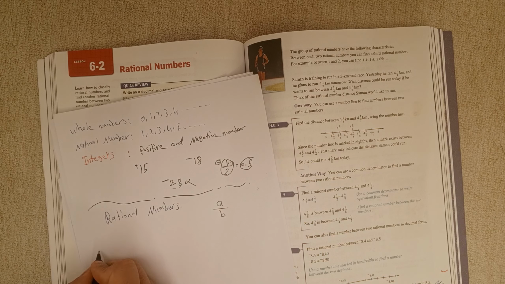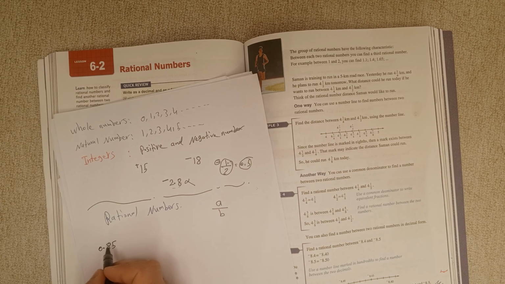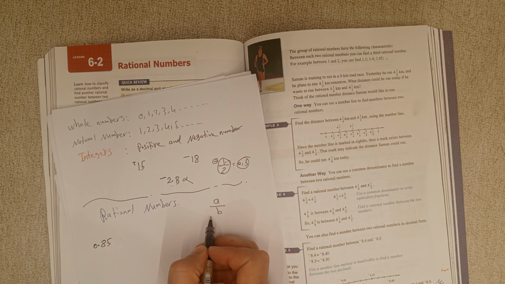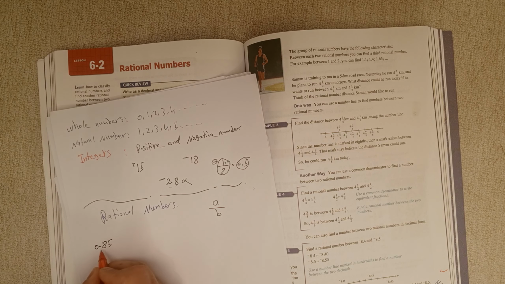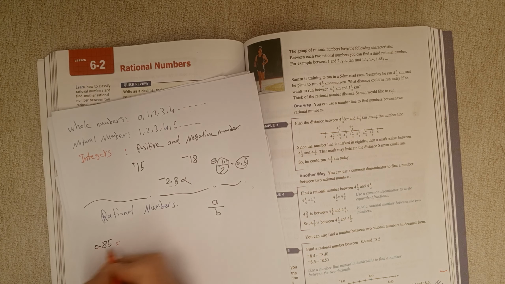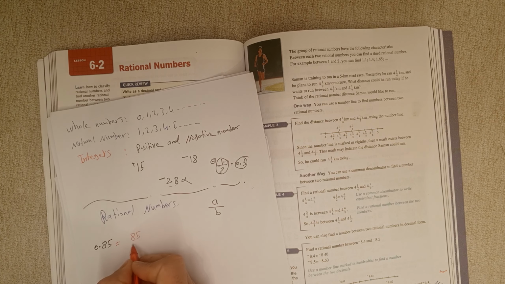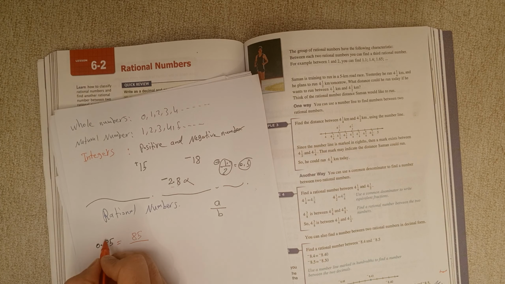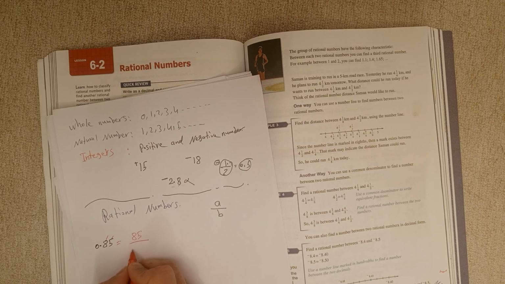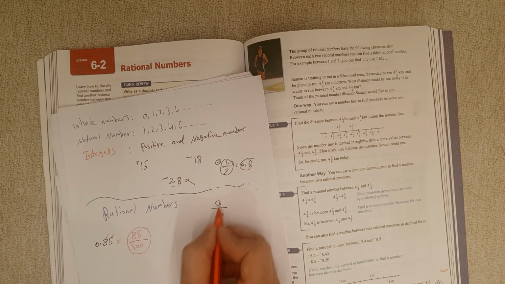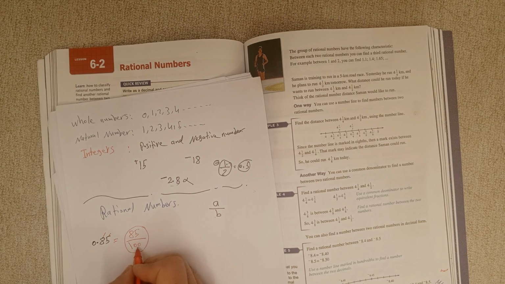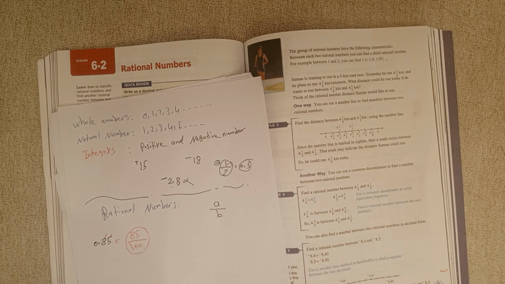For example, 0.85. 0.85 can be written like a over b. Is it a rational number? So let's check. We studied how to change this one to a fraction by removing the point: 85 over what? Two numbers, so 100. So this one is written like a over b. Okay, so that's why this one is called a rational number.